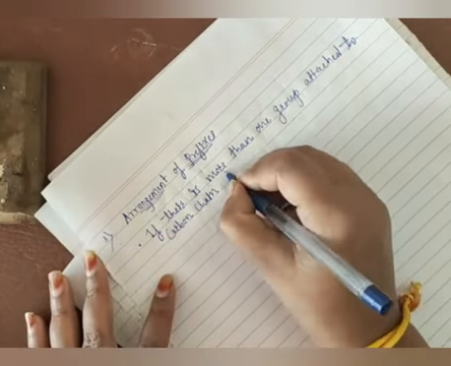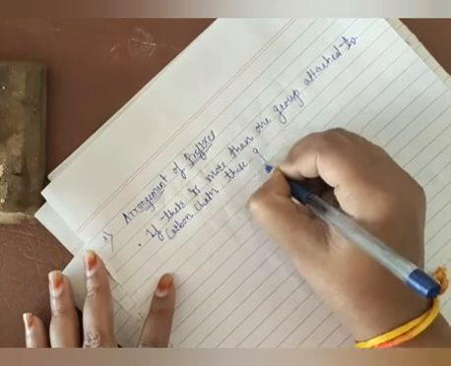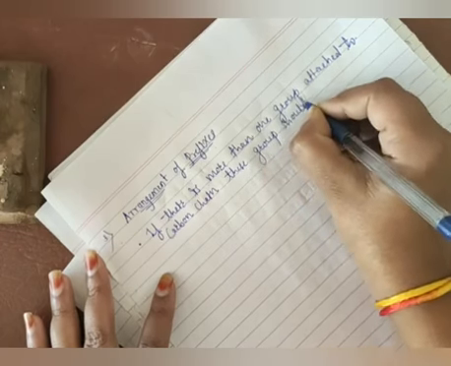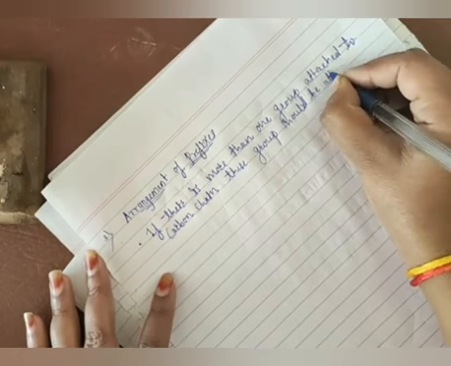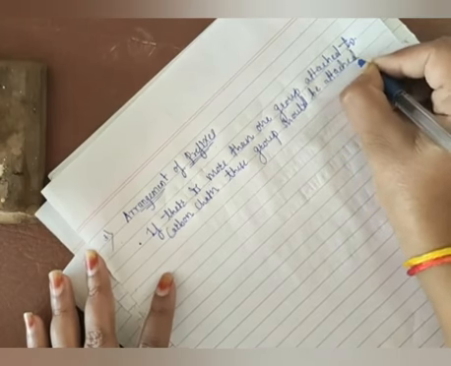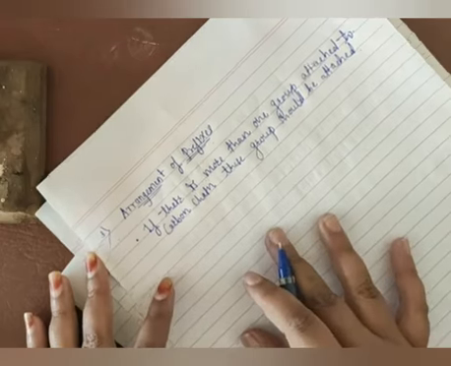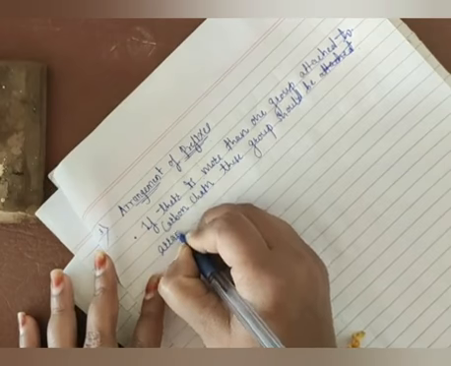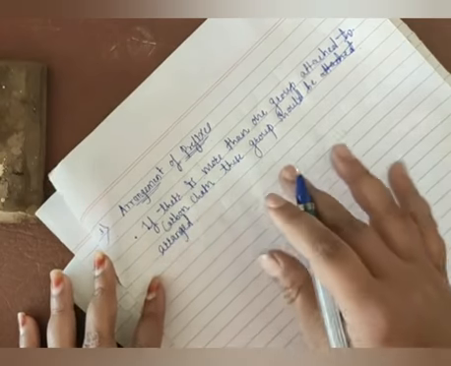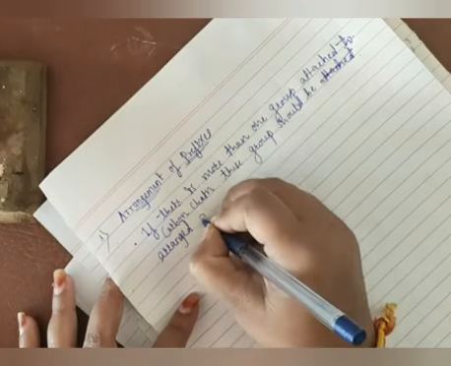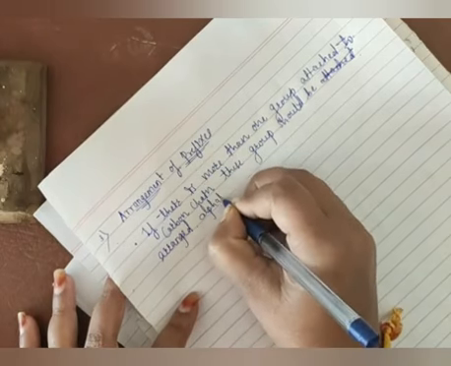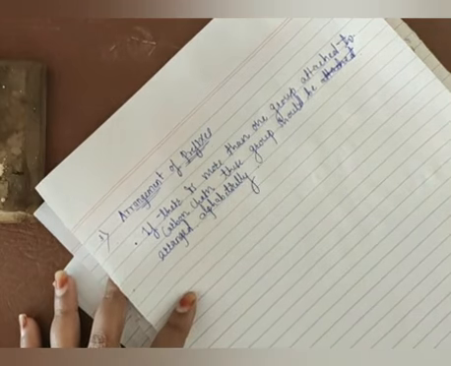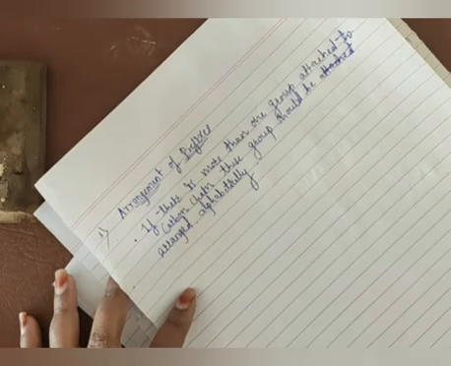This group should be arranged alphabetically.